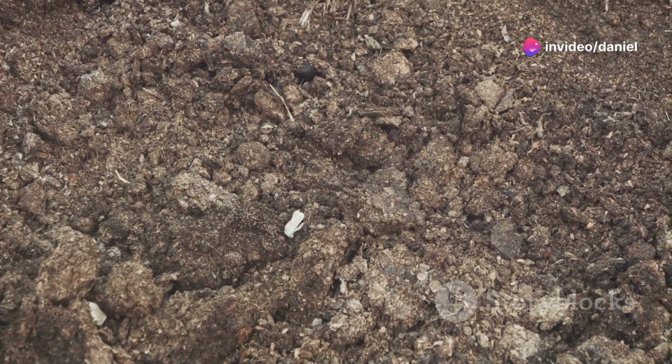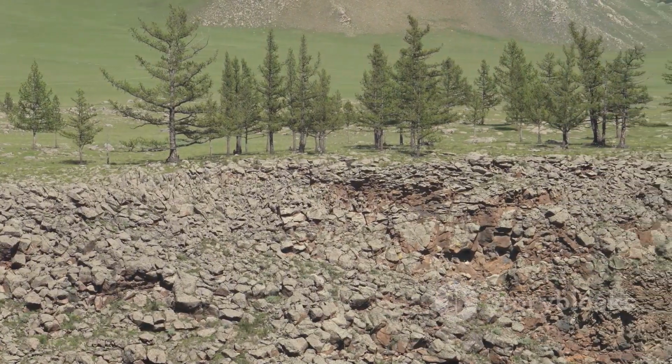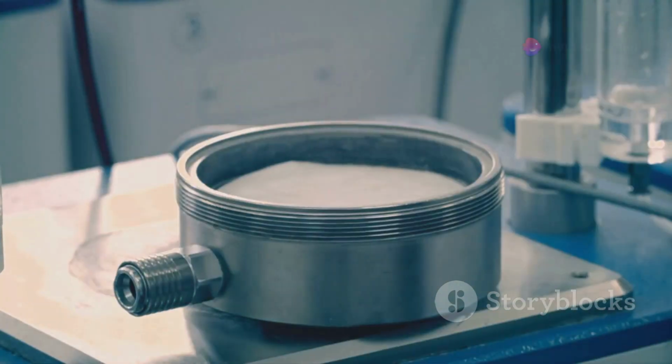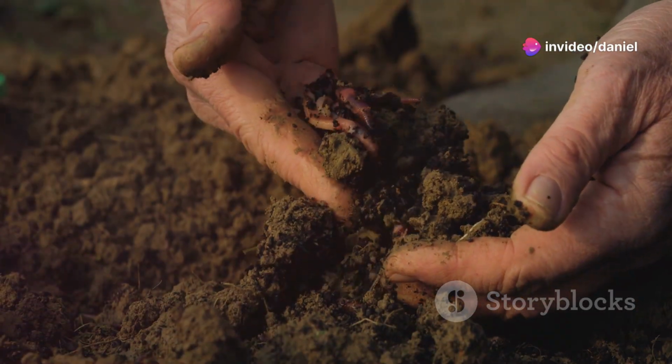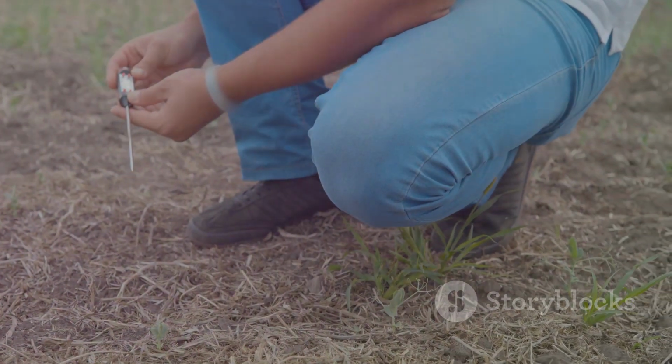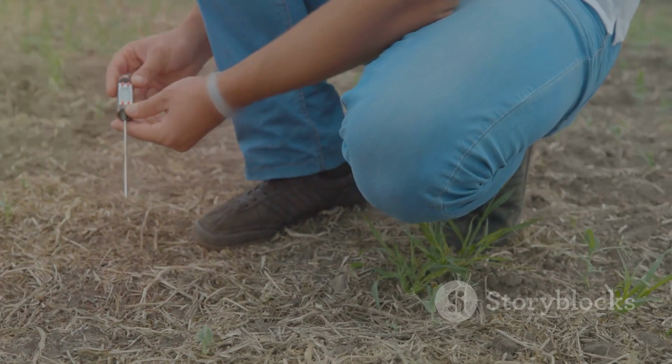Mineral particles form the skeletal structure of soil. They are derived from the weathering of rocks and minerals. These particles vary in size from large sand particles to tiny clay particles. The proportion of different-sized particles determines the soil texture. This texture influences drainage, aeration, and nutrient retention.